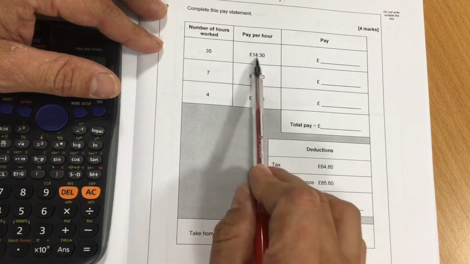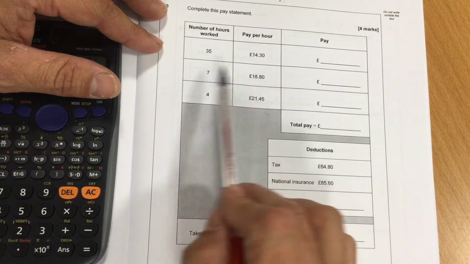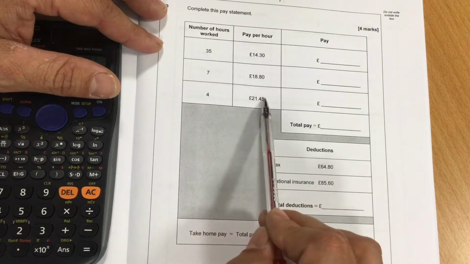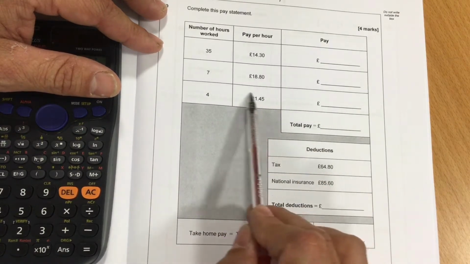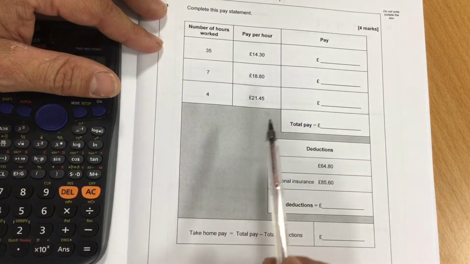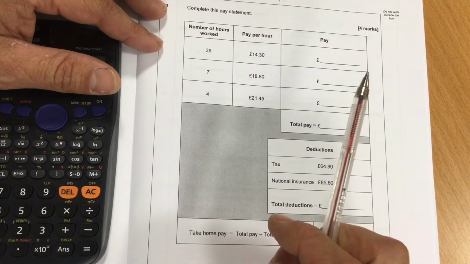This is about 1/3 bigger than that, so maybe this is overtime and they did like 7 hours overtime. This figure here is about 1.5 times as big as that, so that might be the amount they get for working on Saturday, for example. So that's why one person might get three different pay rates.